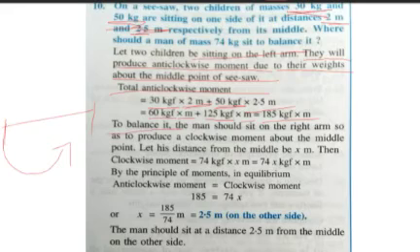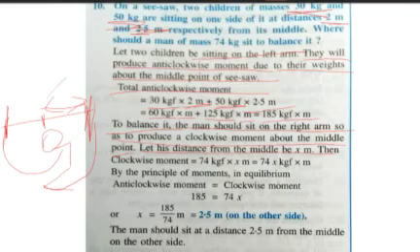Now to balance it, the man should sit on the right arm. Here the man should sit. Here the children are sitting, both producing an anti-clockwise moment. To produce a clockwise moment, the man will produce clockwise moment about the middle point. This is the point O where the seesaw is pivoted. Let its distance from the middle be x meter.